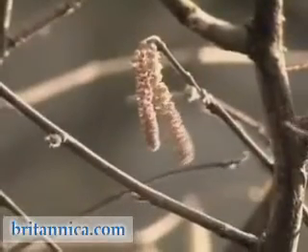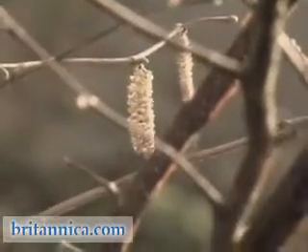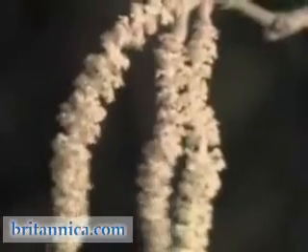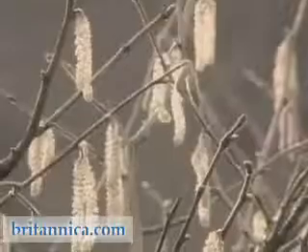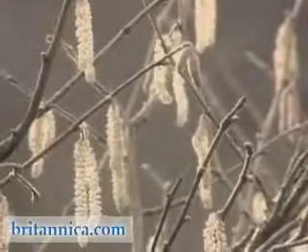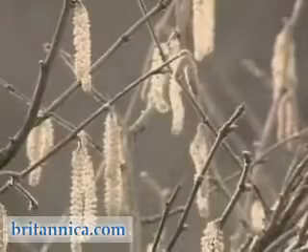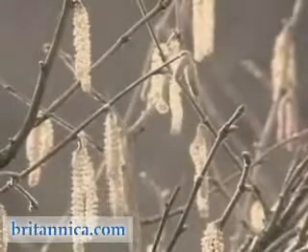Where the plant produces separate male and female flowers, the flowers are said to be imperfect. Here, the male flower is the catkin and is called the staminate flower. The small red flower is the female or pistillate flower. How do completely separate male and female flowers ensure that they are in sync?